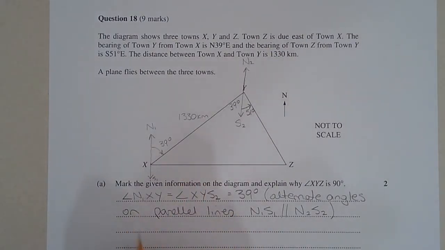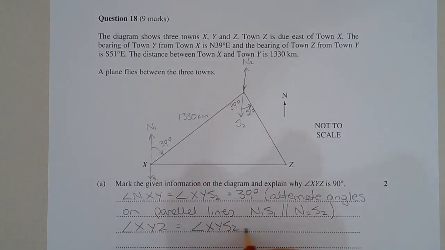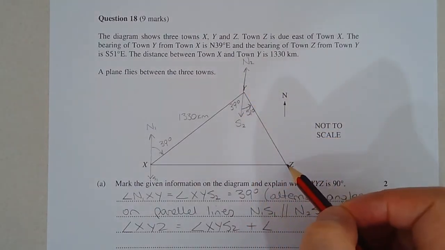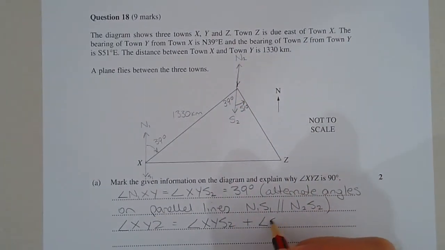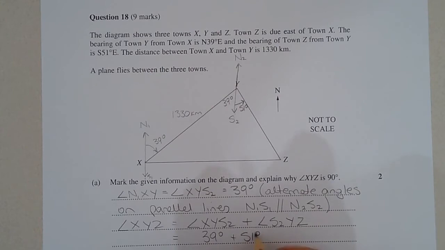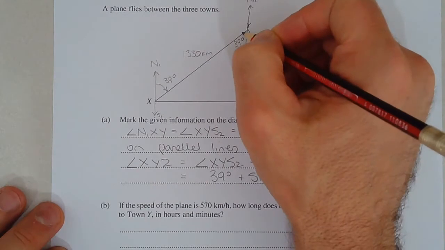Now, angle XYZ is equal to angle XYS2 plus angle S2YZ, which equals 39 degrees plus 51 degrees, which equals 90 degrees as required. So this is the 90 degree angle.